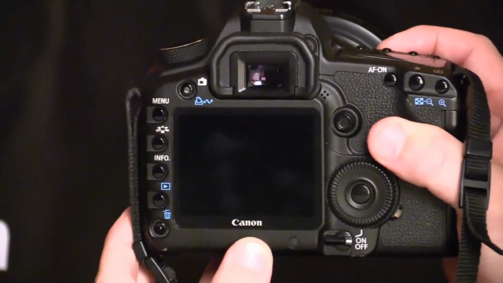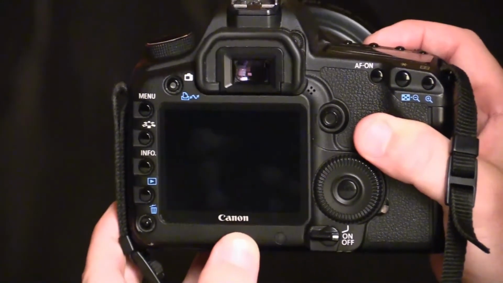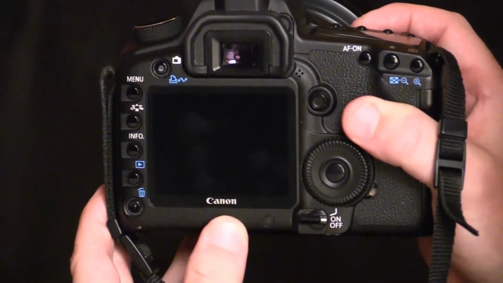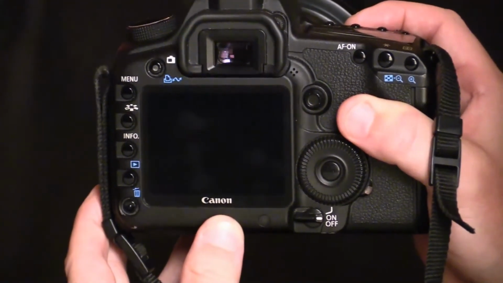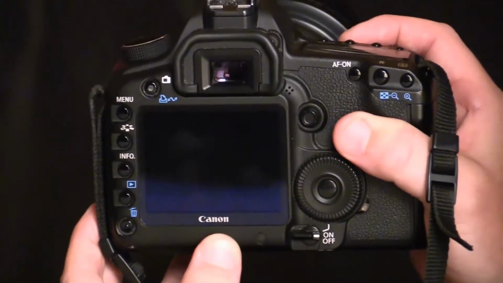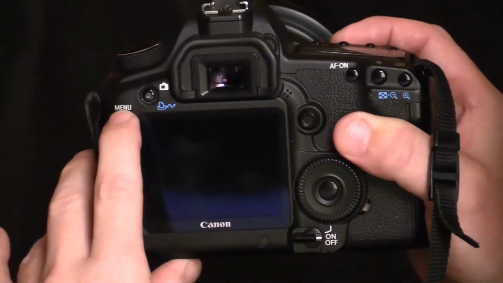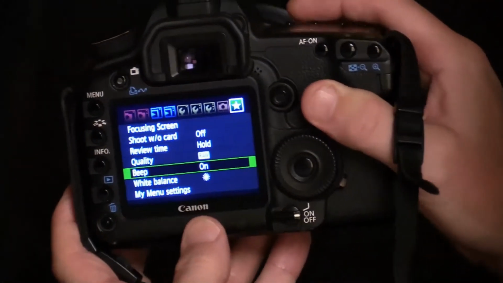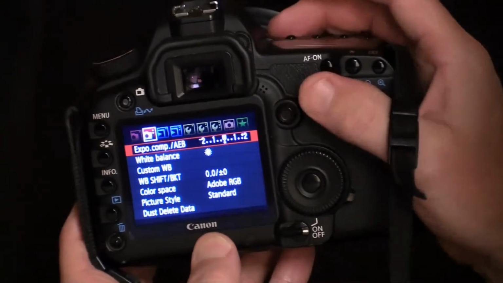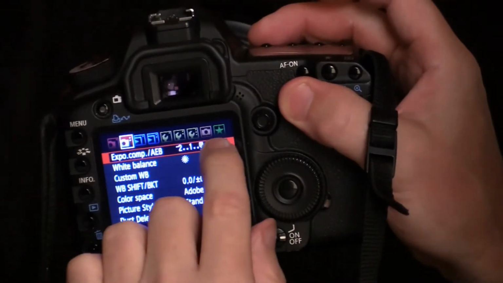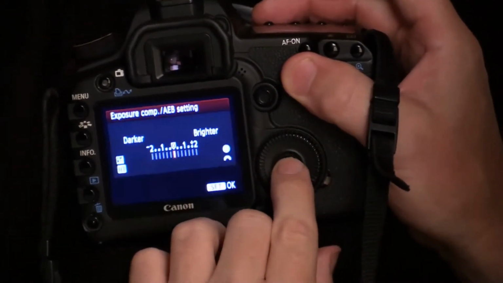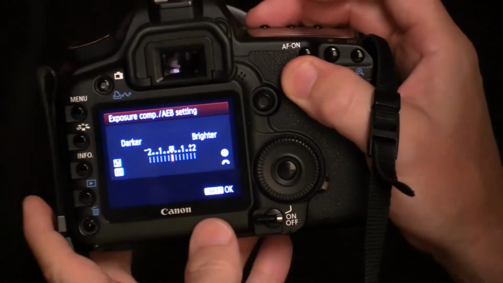If your camera has an auto exposure bracketing feature in its menu, that is the easiest method to get your bracketed shots. In this case I'm using a Canon EOS 5D Mark II, where it's called AEB. I press the menu button here to bring up my menu. I use this button here until I can see exposure compensation AEB. Press that button there to bring up the dialog.